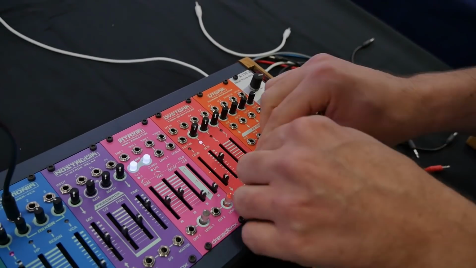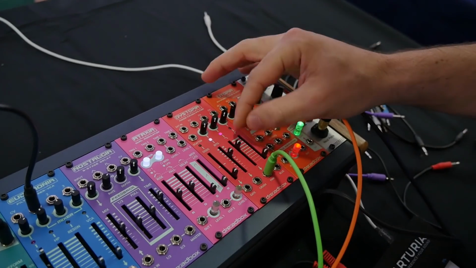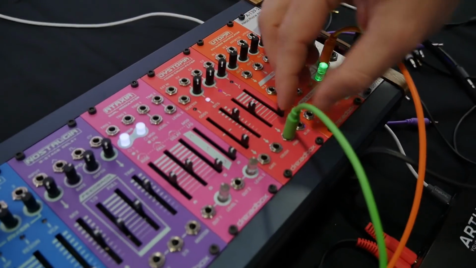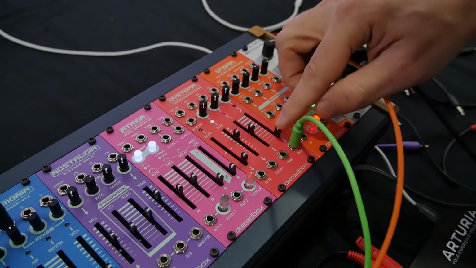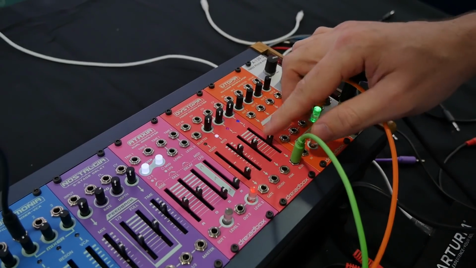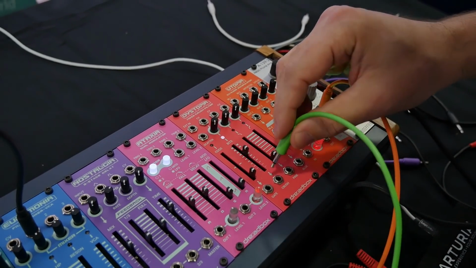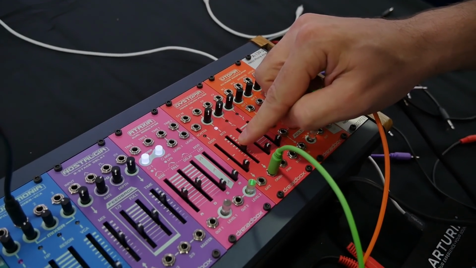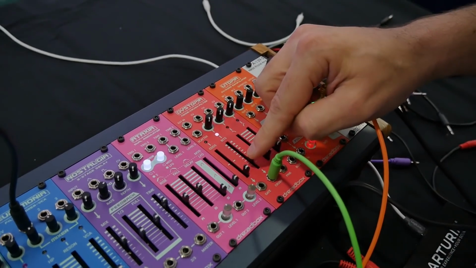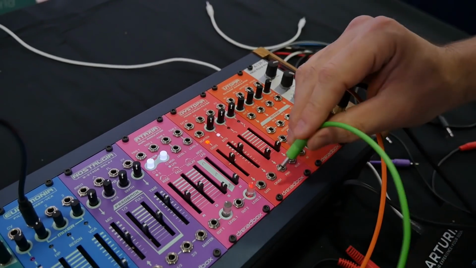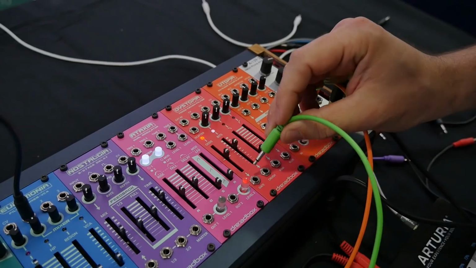From here, we get a pink noise, which is variable. Here you have a blue noise, variable again. Here you have a crust noise, which is also your random CV source. And here you have a random gate or digital noise.